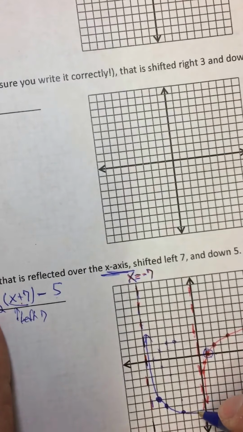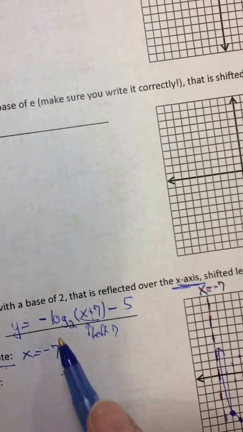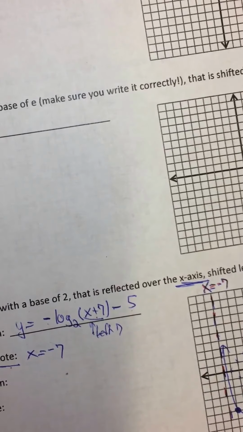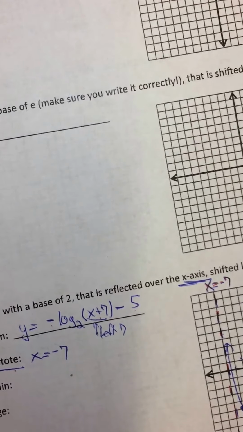This is our graph. Notice, instead of being increasing, the new graph is decreasing. That's because it got multiplied by -1. It got shifted to the left by 7. You can really tell that in the asymptote, and it got shifted down by 5. So this is a weird looking graph. The domain for this new graph is x is anything greater than -7, because that's where all the x values will be. And it keeps going up and keeps going down, so the range is all real numbers. Obviously, you could write that in a couple different ways. It doesn't matter to me how you write it.